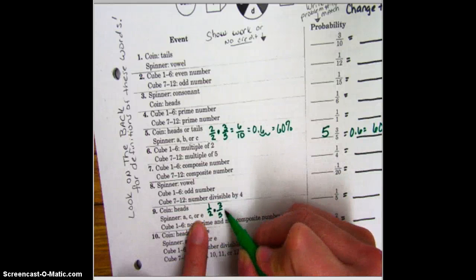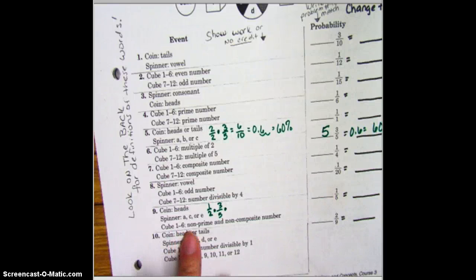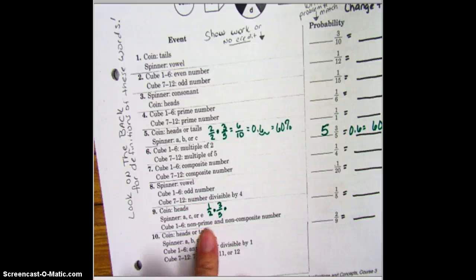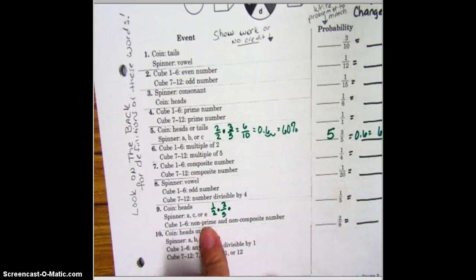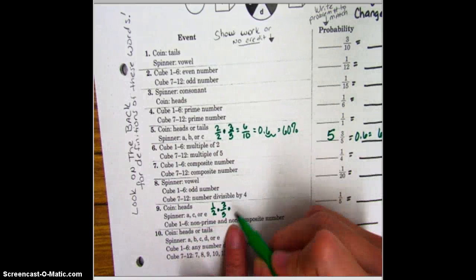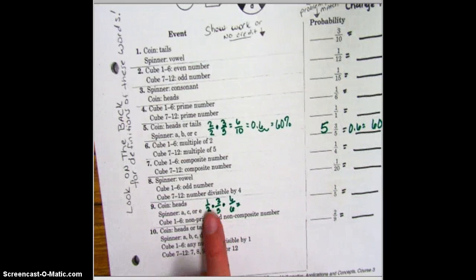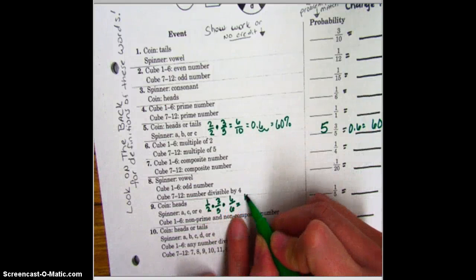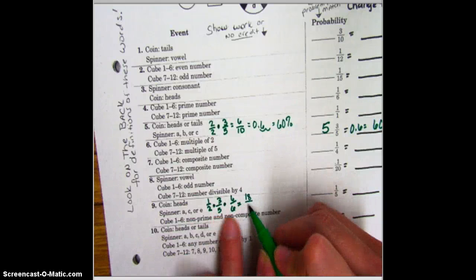So we're going to multiply. We always multiply our fractions. And then on a cube that has the numbers 1 through 6, what's the probability that you get a non-prime and a non-composite number? Well, their numbers are either prime or composite, so all of them will either be prime or composite. So you have a 6 out of 6 chance of getting all prime or all composite. So we're going to multiply 1 times 3 times 6, and that gives you 18. 2 times 5 is 10. 10 times 6 is 60.